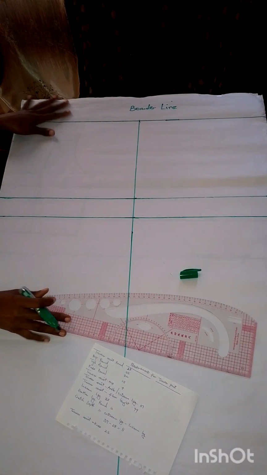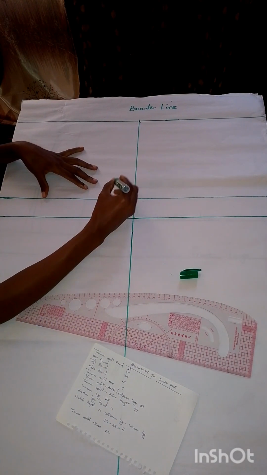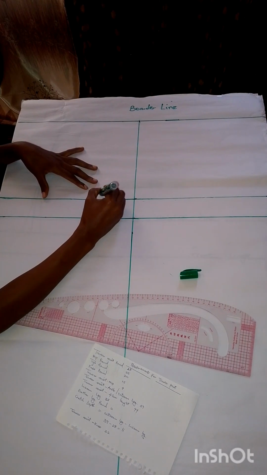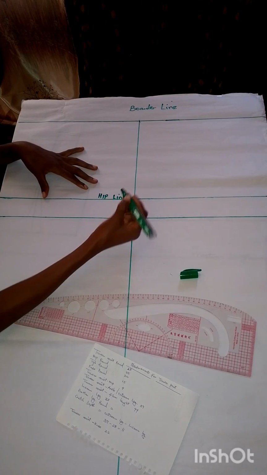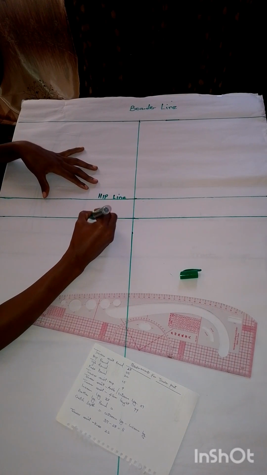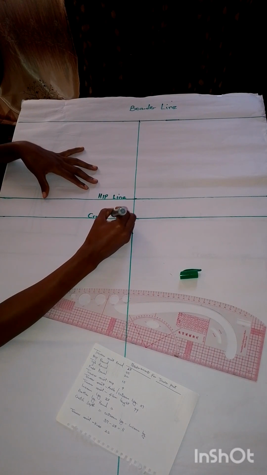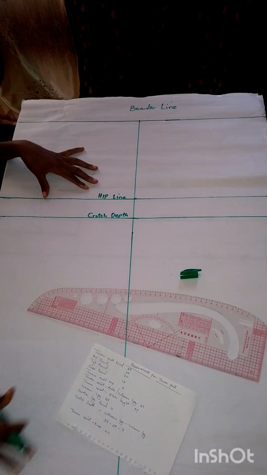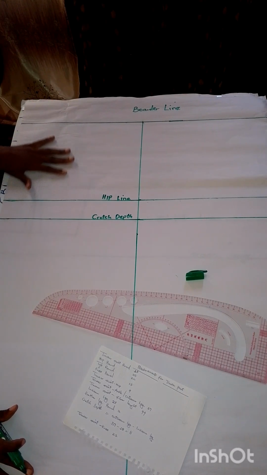Okay, so here we have, this is our hip line. This is our crotch depth. Okay, this is our crotch depth.